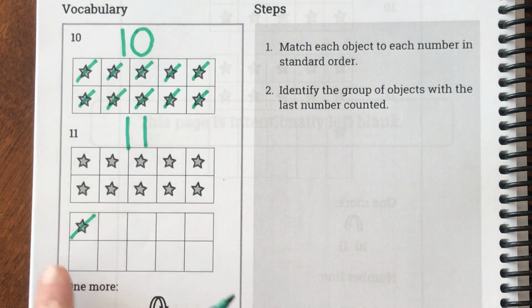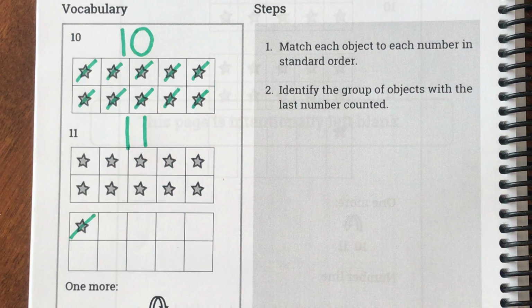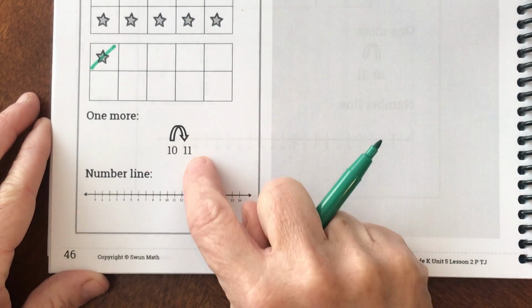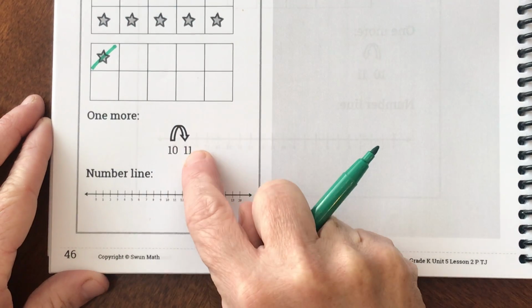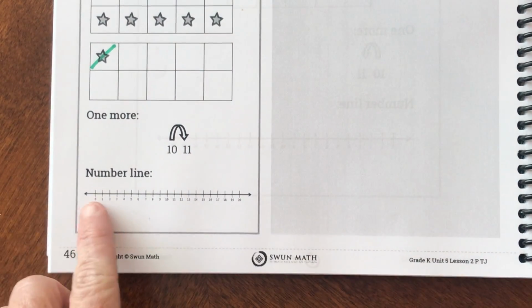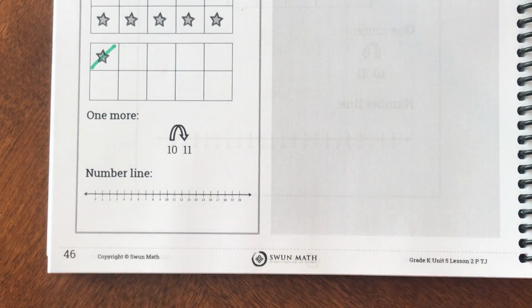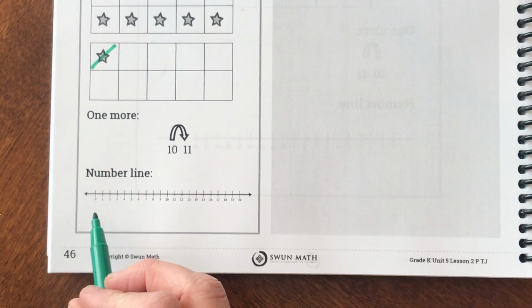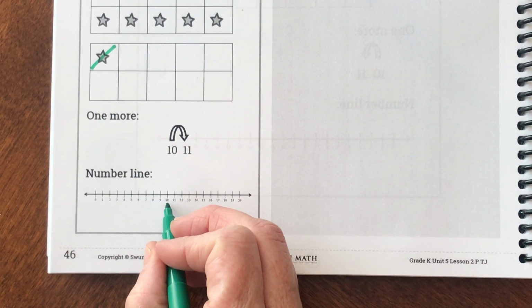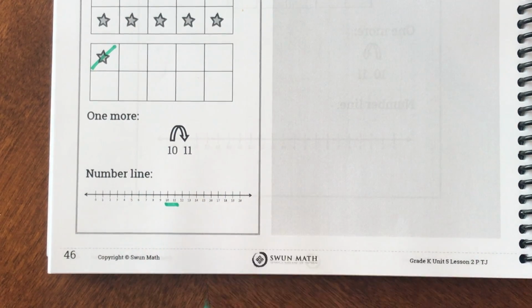So that's number 11. Okay, down here they show us that 11 is one more than 10. So we go 10, and our next number would be 11. And then they also show us on a number line, because we've already learned our numbers 0 through 9. It's really, really small. And after 9, we have 10 and 11. That's where our numbers are on our number line.